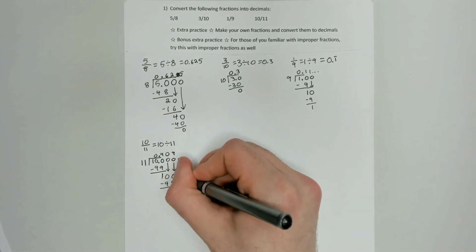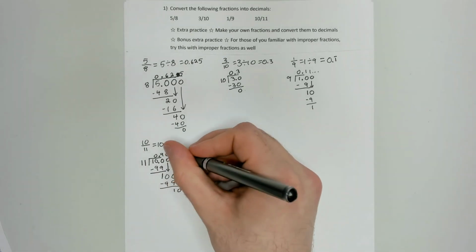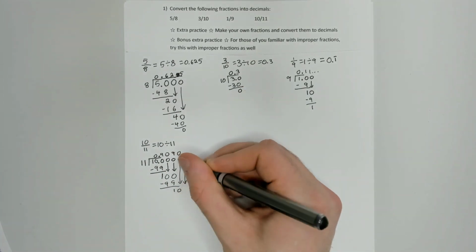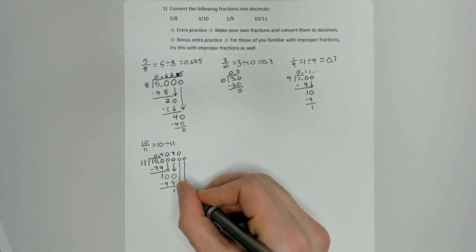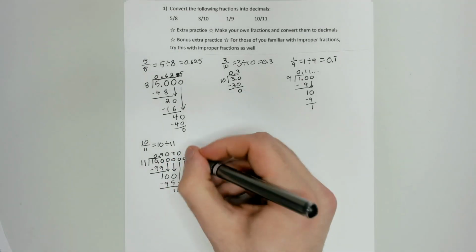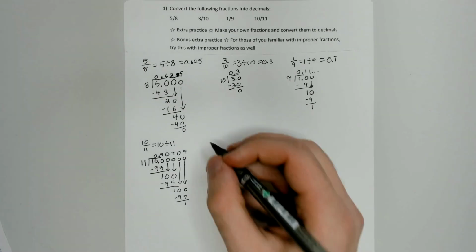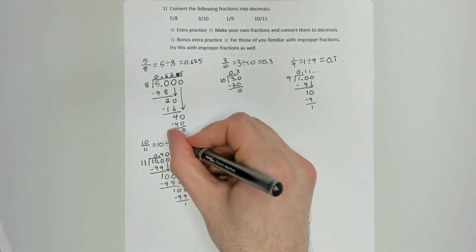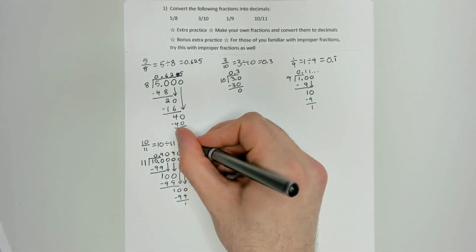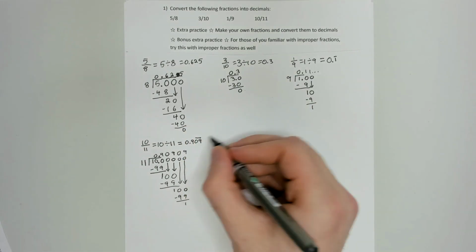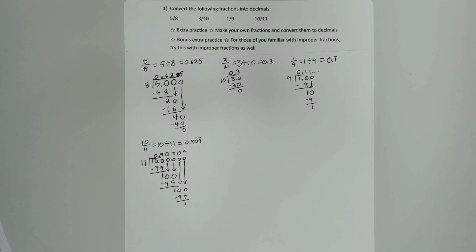Right, we're going to have a 0, bring it down, we're at 10. 11 can't go into 10, so we put another 0. So that means we're going to have to take out another 0 in our decimal expansion to get 100. 11 goes into 100 9 times, get 99, and we're back at 1. So it's just going to keep repeating, right? So what we can say then is this decimal is 0.909 repeating. So this 09 just keeps going on over and over and over again.